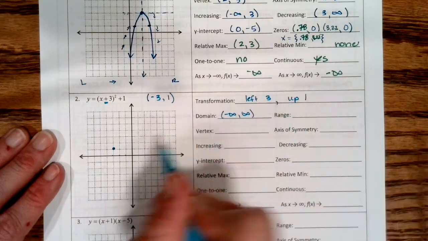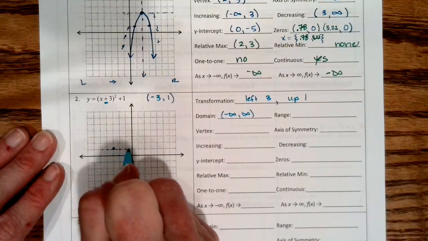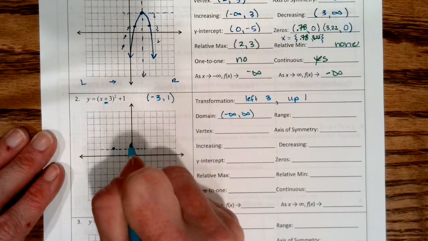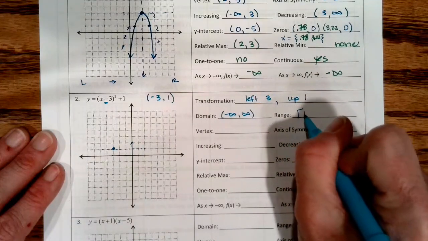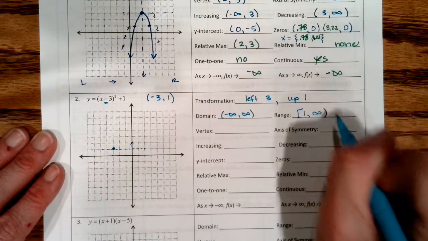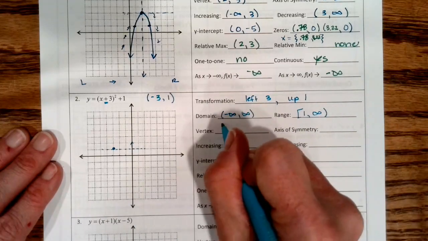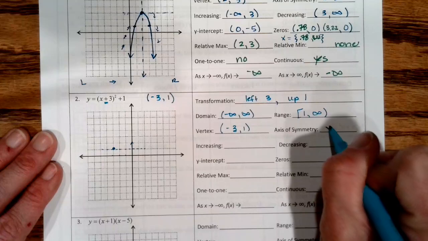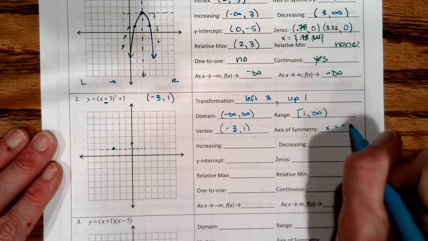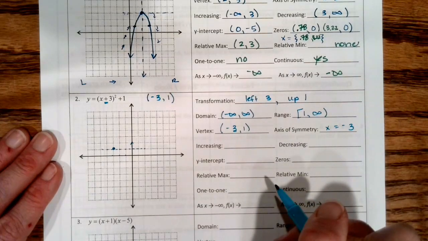And my range is going to be everything from this vertex point on up. So I have a point of 1 all the way up to positive infinity. My vertex is (-3, 1). My axis of symmetry is x = -3.